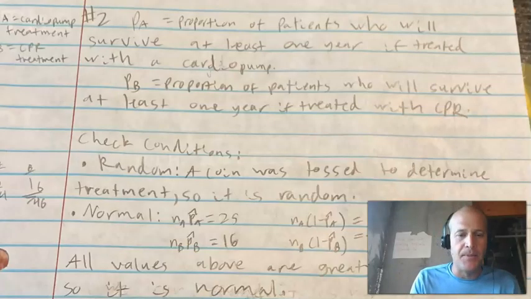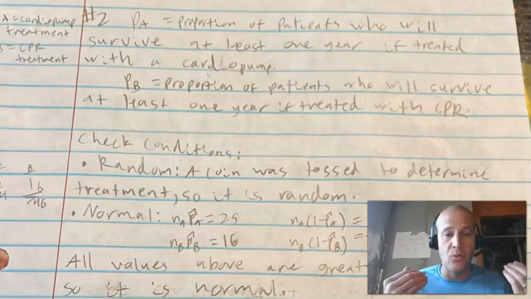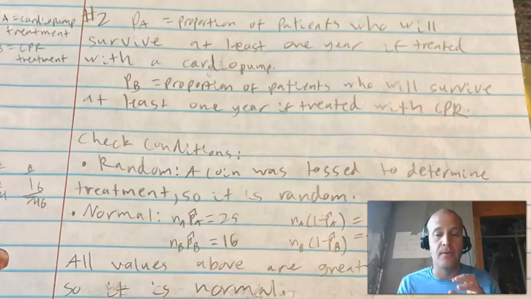So I'm going to be highlighting some student work. This is a really good solution. The first thing you're going to see is they're defining their parameters, and they're very specific about it. P sub A is going to be the proportion of patients who will survive at least 1 year, and then proportion B will be the proportion who will survive at least 1 year. If you're not as specific as that, the AP grader might ding you some points.